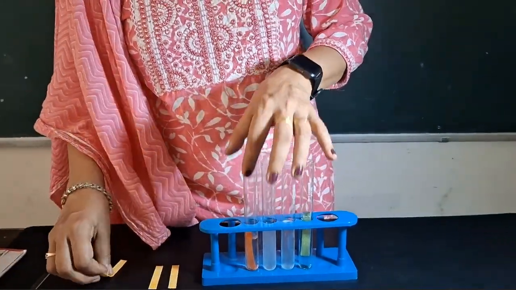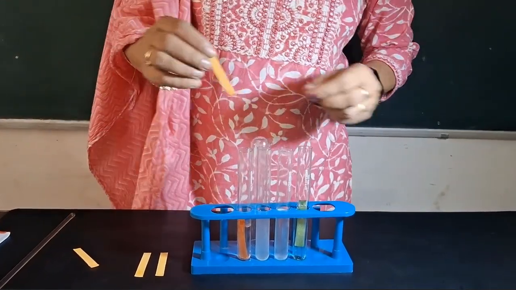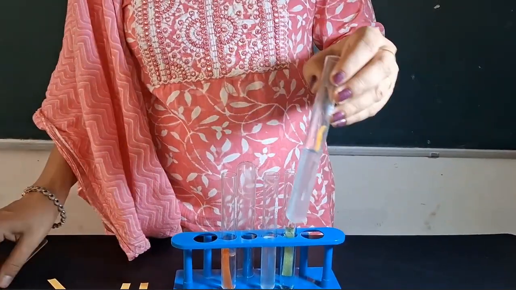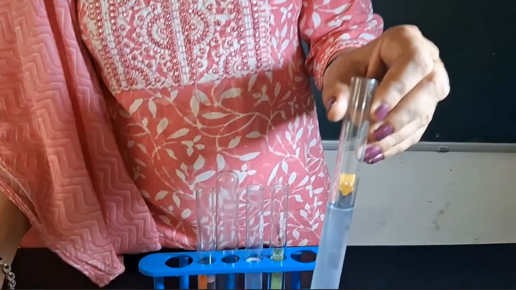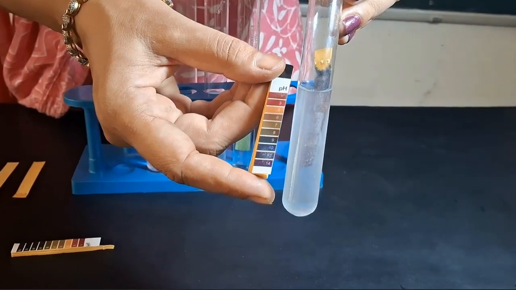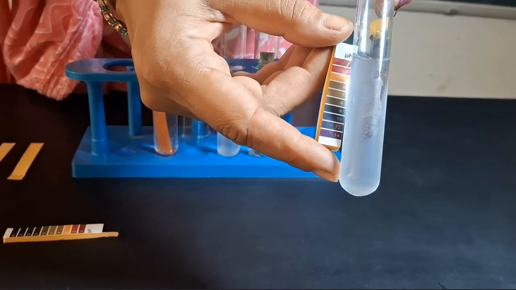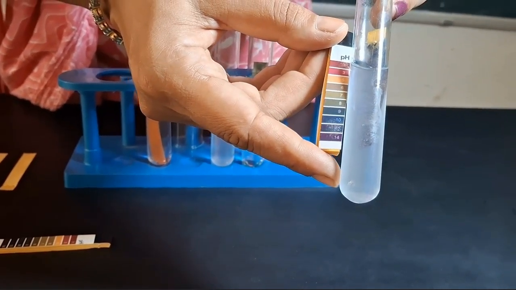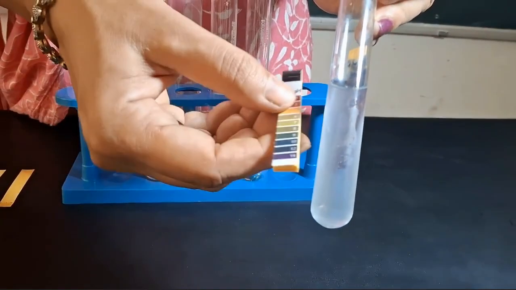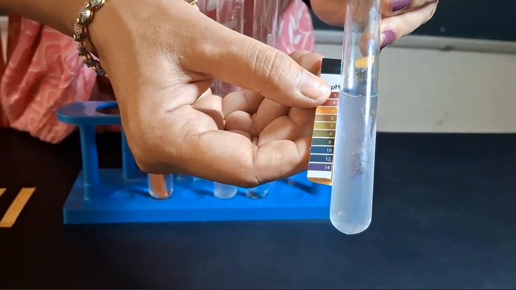Now in the next test tube, I have a solution of sodium bicarbonate, and sodium bicarbonate is basic in nature, so you can see this clearly. As I dropped the strip of pH paper in it, the color changed to blue, which is more towards 14, 12 and 14 as the pH. So it's more similar to 12. So you can say that the pH of the sodium bicarbonate solution that I have taken is around 12.